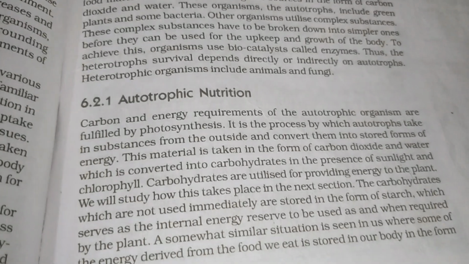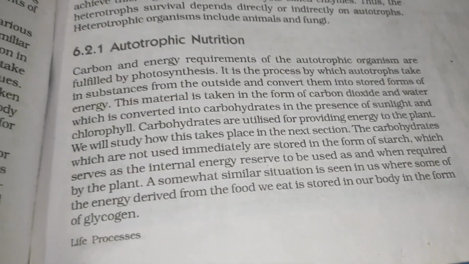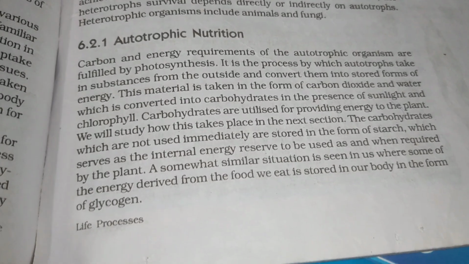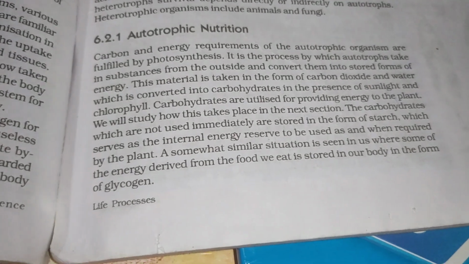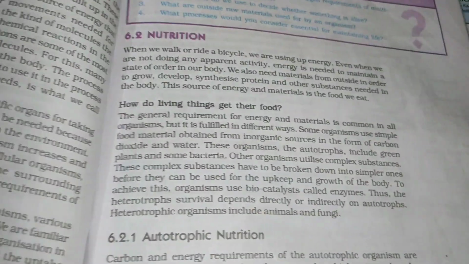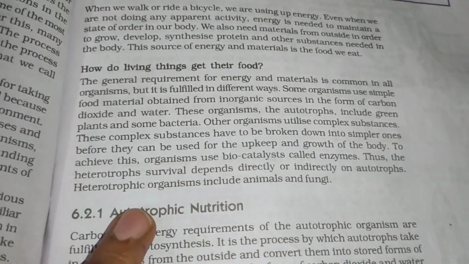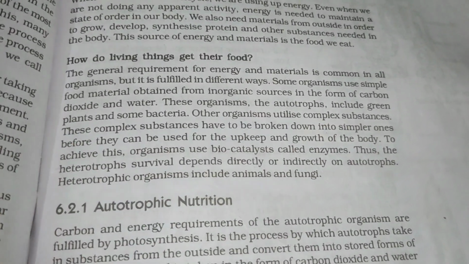So, what are the products formed after the photosynthesis process? Energy in the form of starch, and oxygen is released, and water. Because they prepare their own food, it is called autotrophic nutrition. Auto means automatically, they will do it by themselves. Trophic means food.